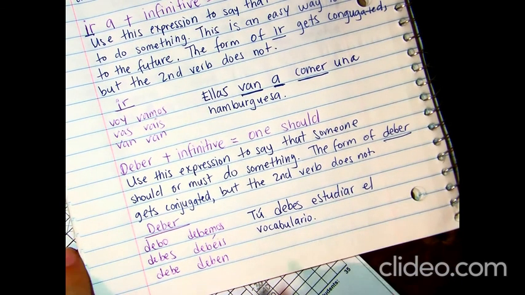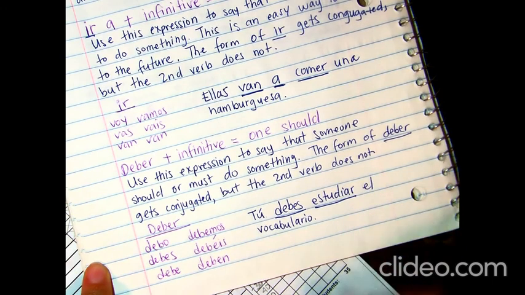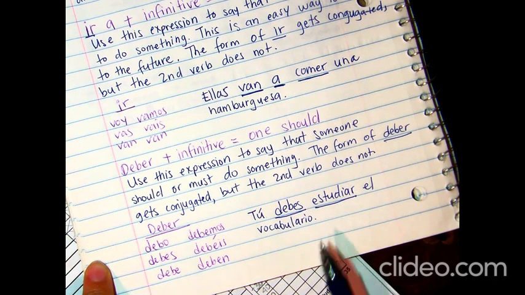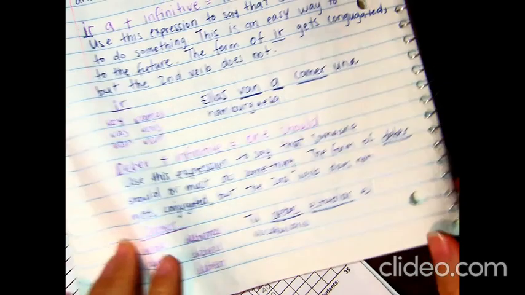See? You should study, estudiar el vocabulario. I have deber conjugated to the second person form and estudiar as infinitive. Bien? Muy bien.